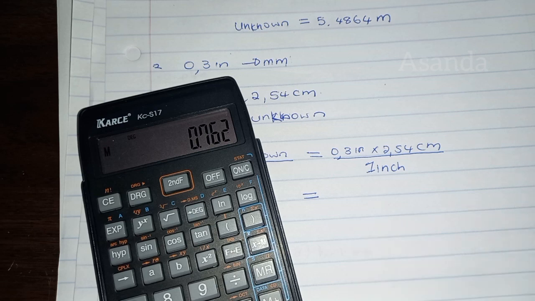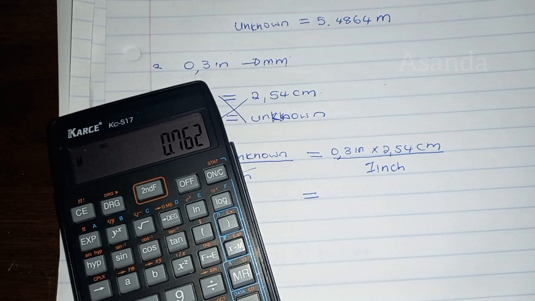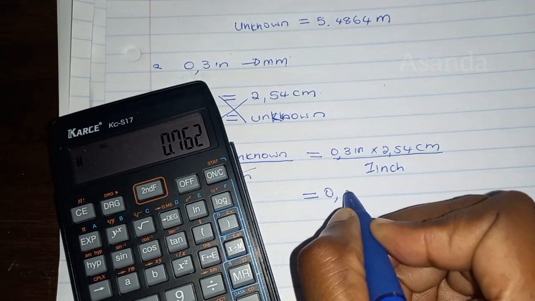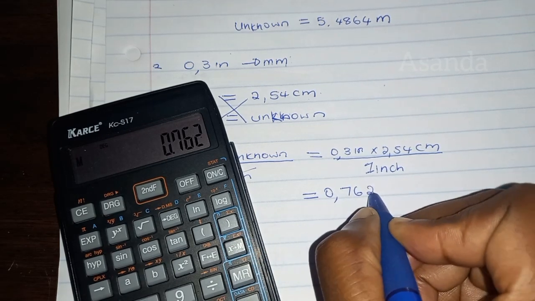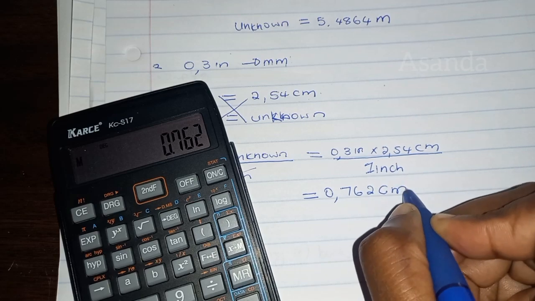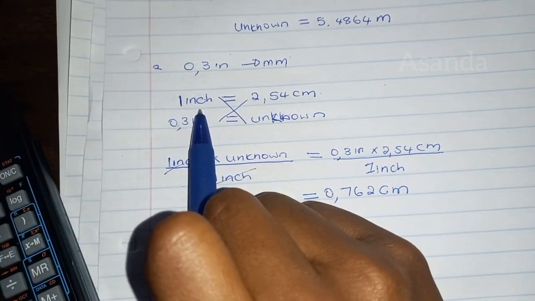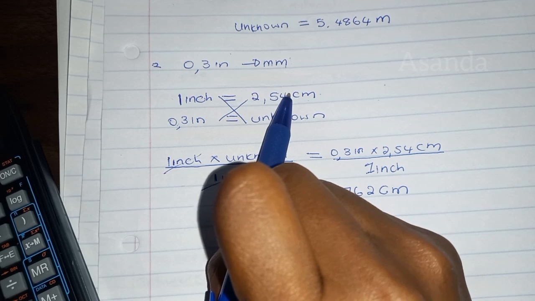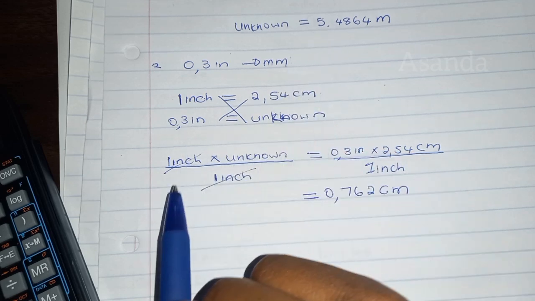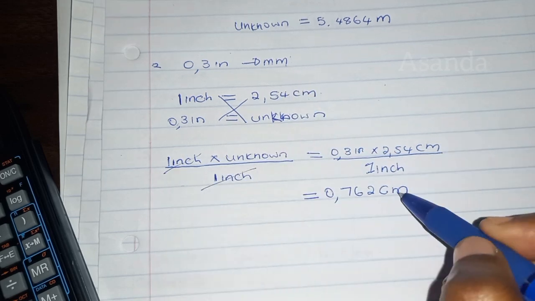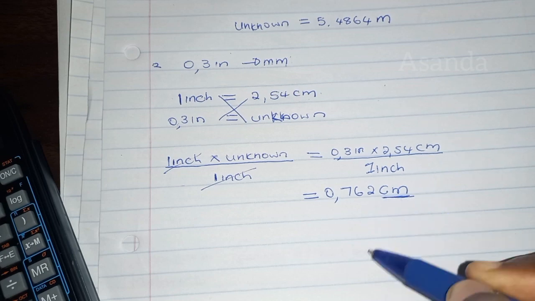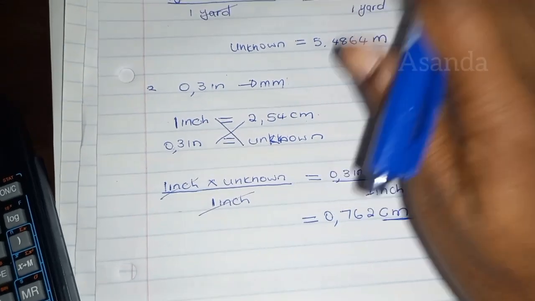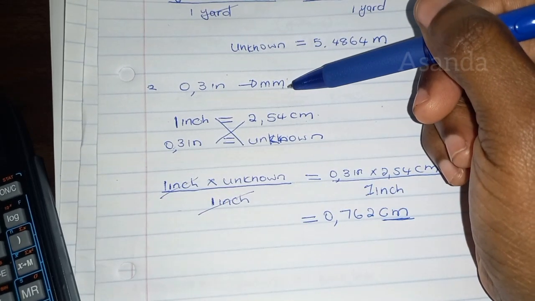I know 1 is not going to change anything, but just in case next time it's 3.5, I know you're supposed to use it. So the answer here is 0.762 centimeters. Remember, the conversion factor says it will only get us to centimeters. We're not worried. We will sort it out when we get there. Now, are we done? We're not done answering because the question said we must convert to millimeters.